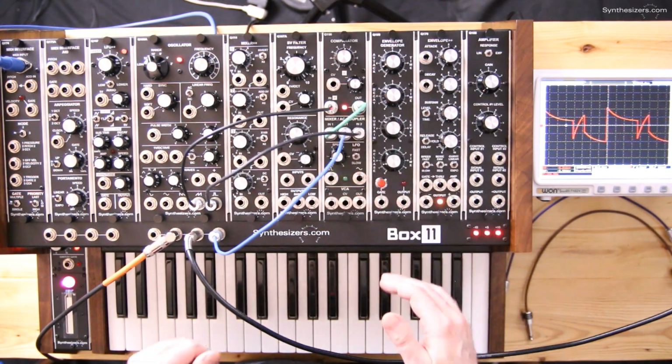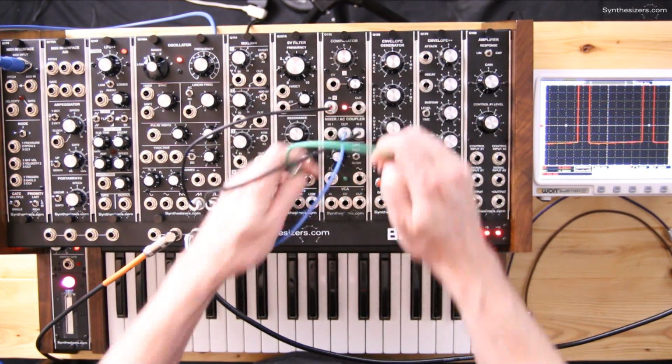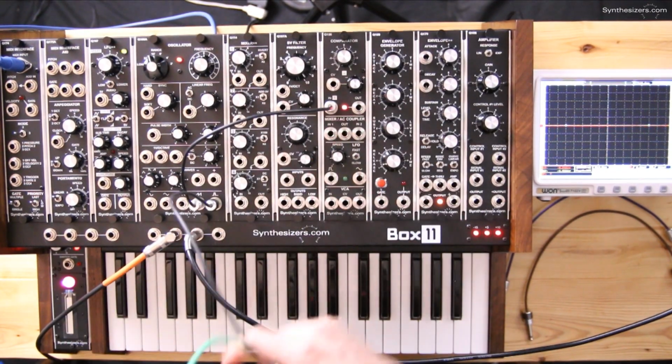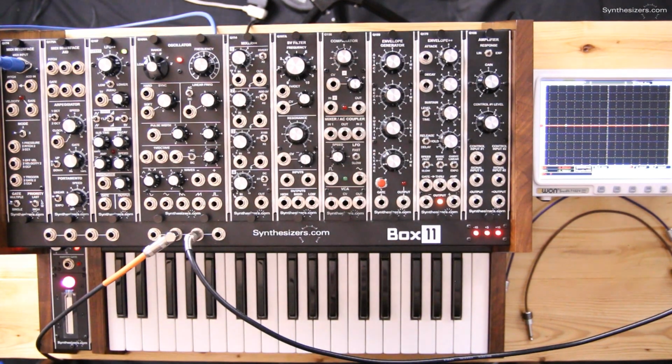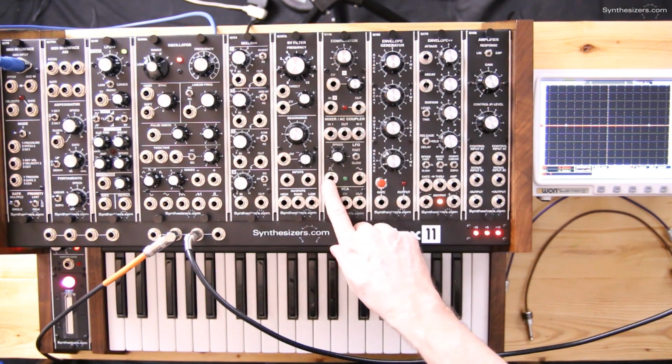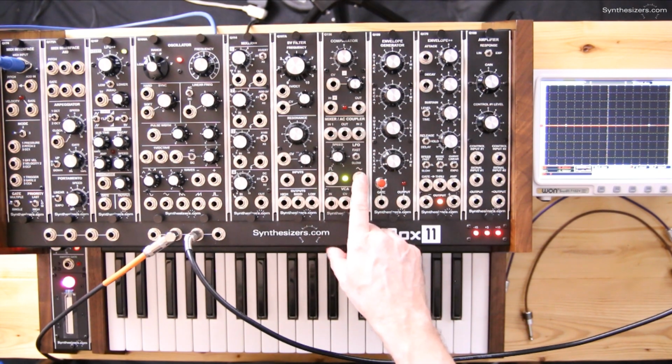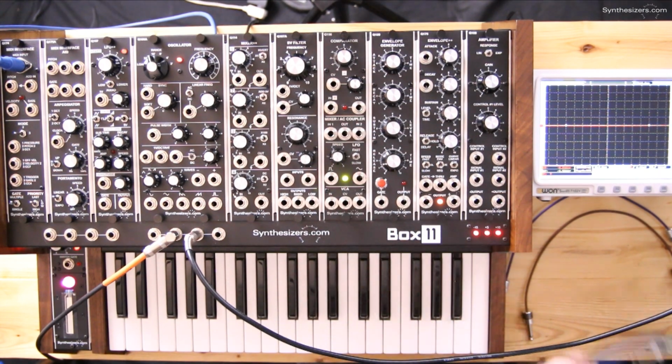Okay, so let's move down to the LFO section. Now this is a typical LFO with a speed and a range switch, fast and slow. And the outputs are available simultaneously. There's a square wave output and a triangle wave output.